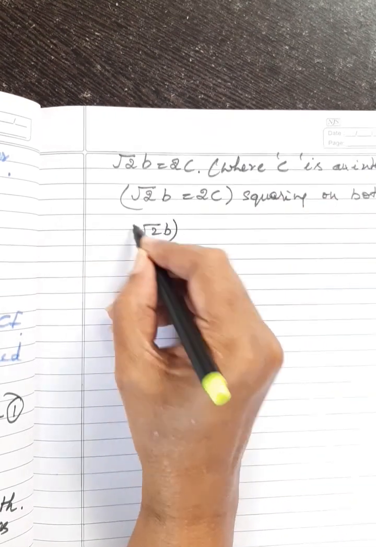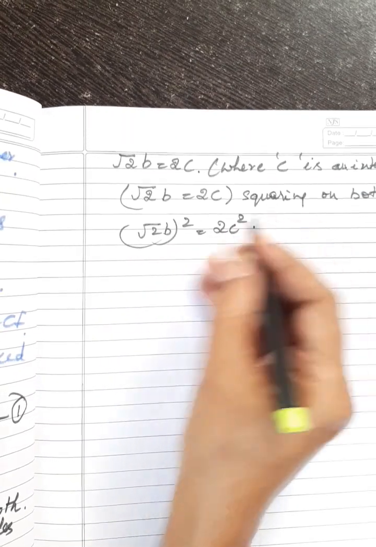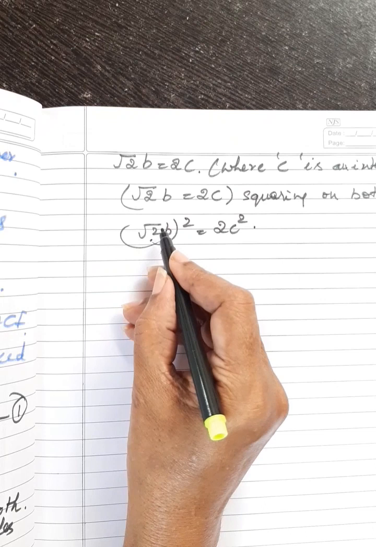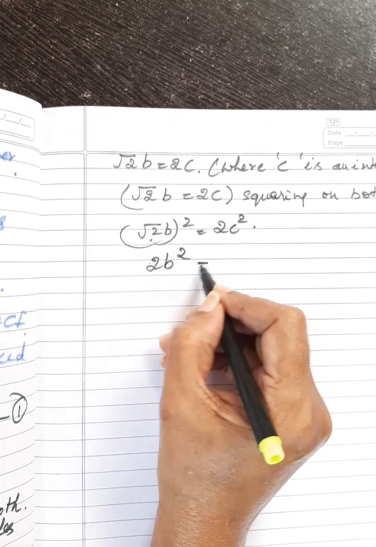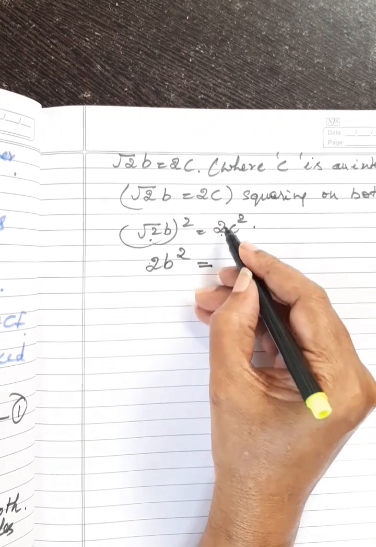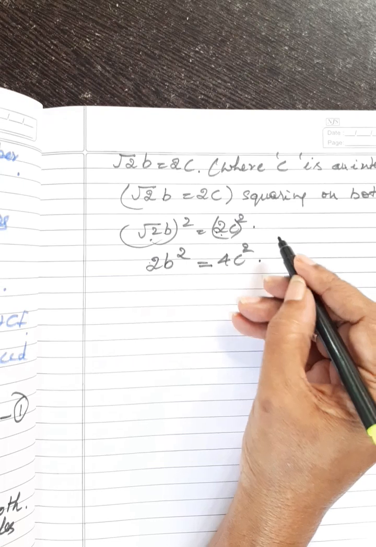Root 2B whole square is equal to 2C square. Now root 2 whole square is 4, square root of 4 is 2. 2B square is equal to, here 2 2s are how much? 4, C into C, 4C square.